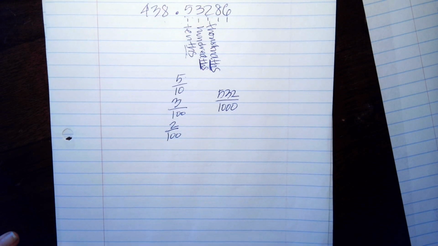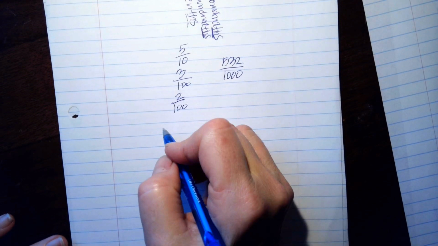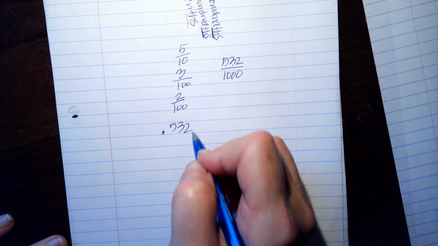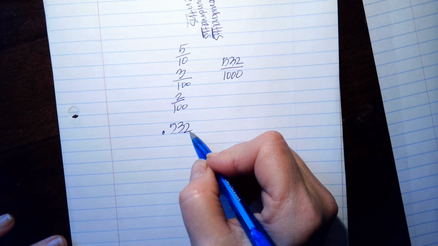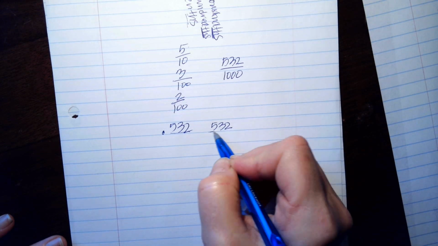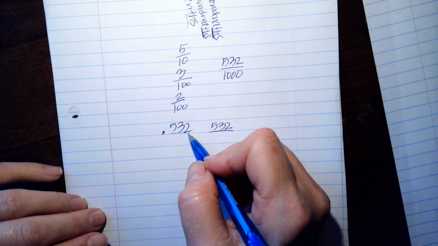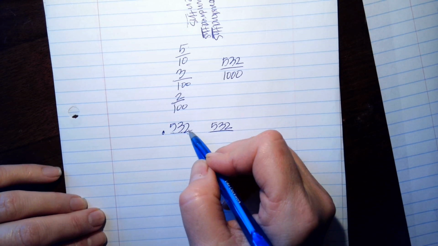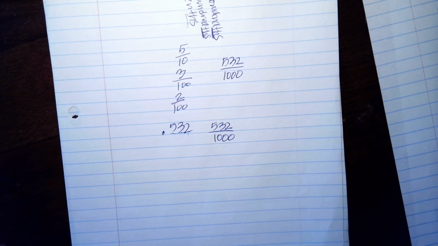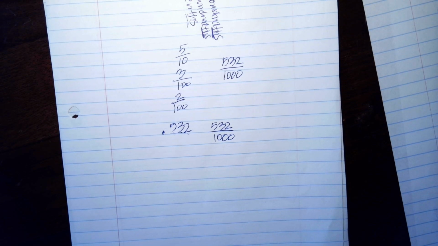Does that make sense? Okay. So if they asked you to change this into a fraction, you would just take this as your numerator, and then the place value that it ends on will be your denominator. So this is the tenths, hundredths, and the thousandths. So that's how we know it's over 1,000.